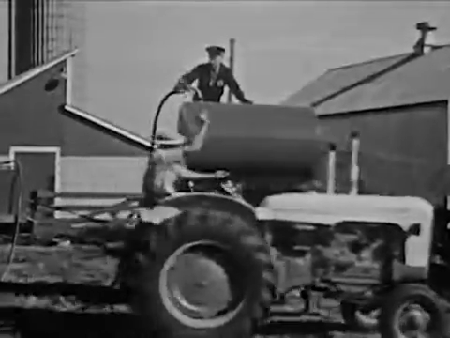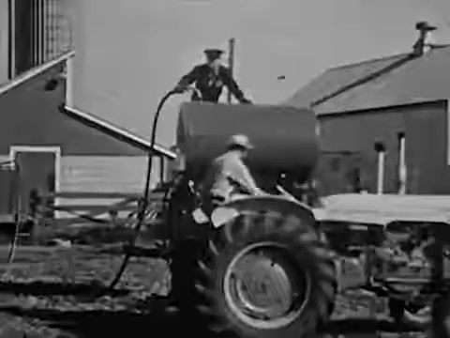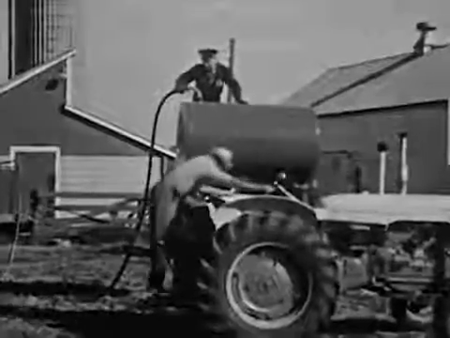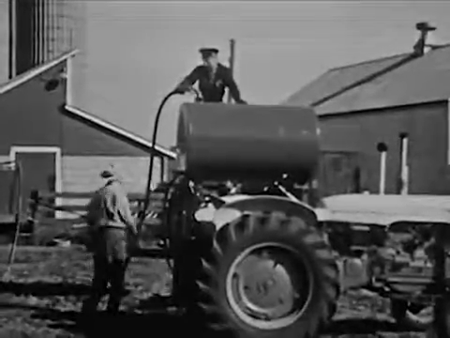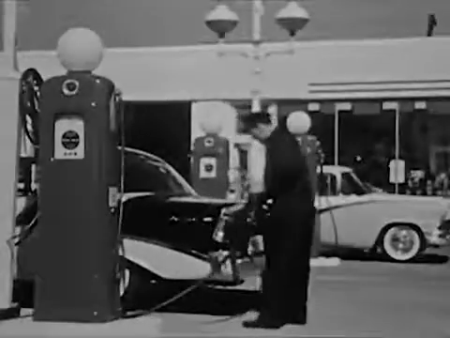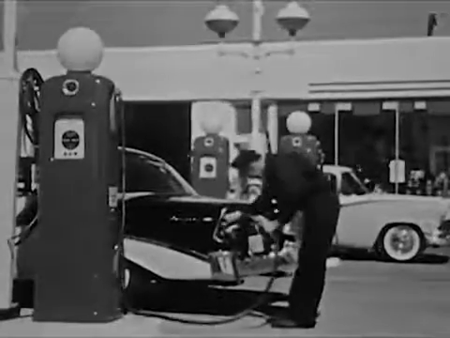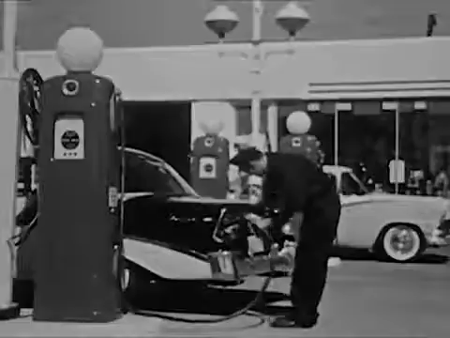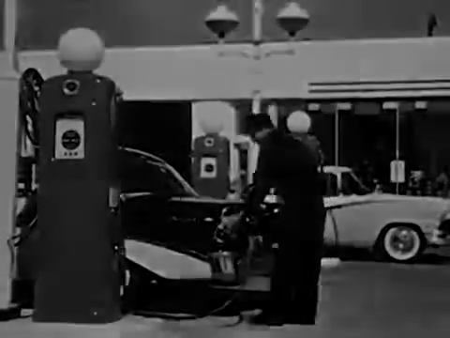Now you know something of the great story behind the gasoline you use, whether it's delivered to you on a farm or on the driveway of a service station. Another fine example of serving through science.